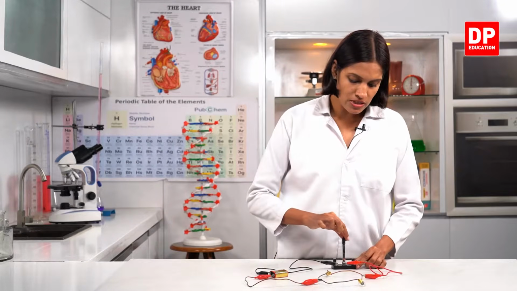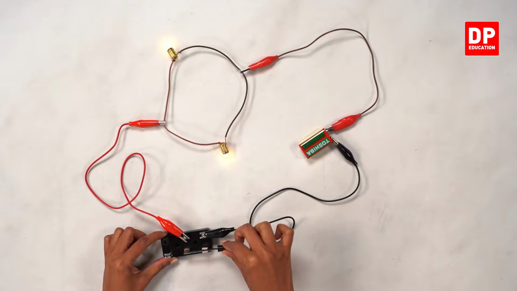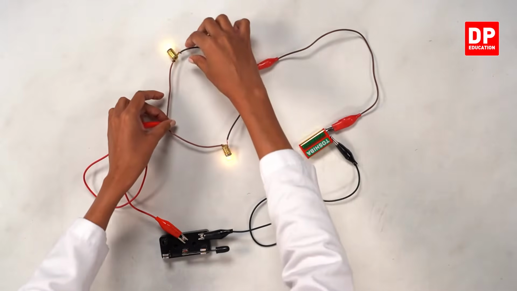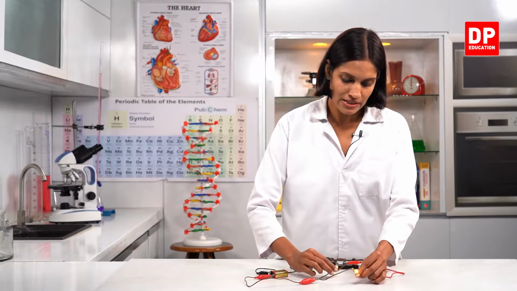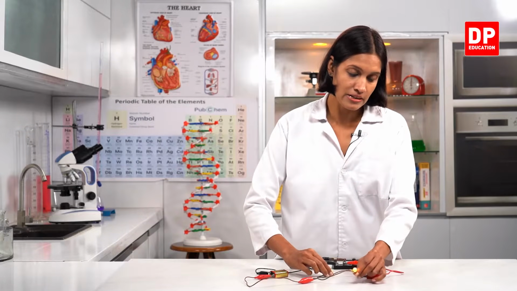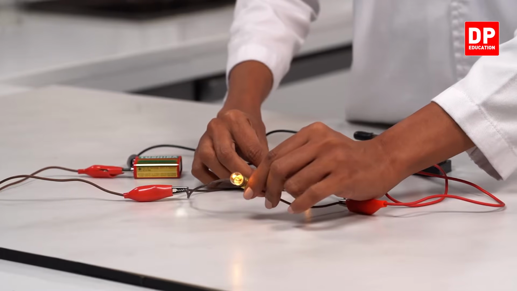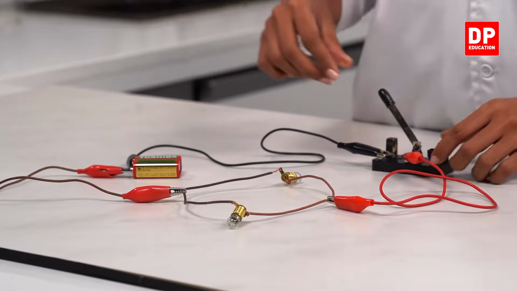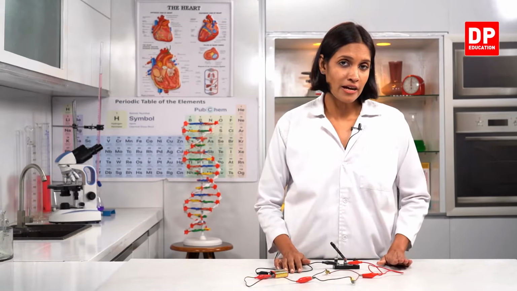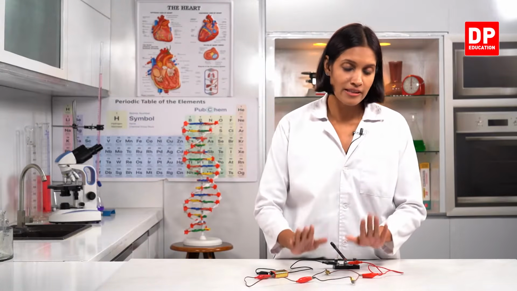Now we will close the circuit using the switch. What can you see, children? You can see the two bulbs light up. This time, the brightness is a little higher. Okay, children? So earlier, when the bulbs were in the same line, the brightness was different than this.